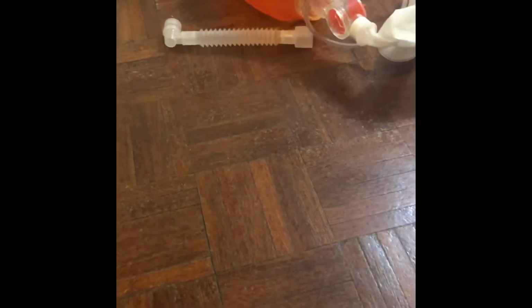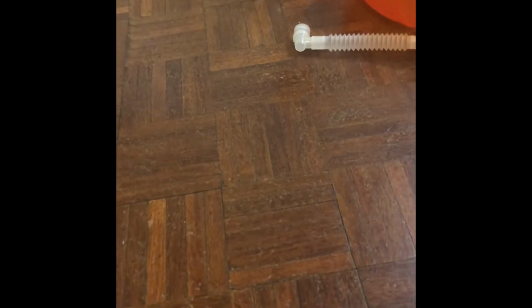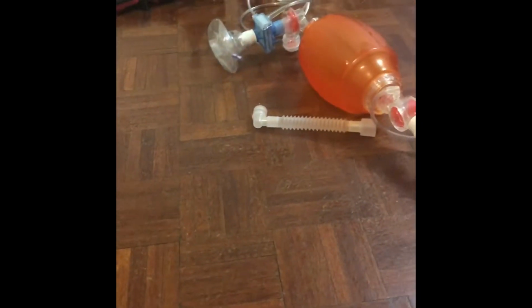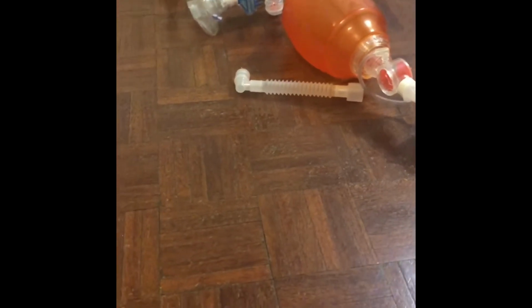Right there, you might not be able to see them. We're going to have a size smaller just in case the one we assumed is going to fit doesn't. We're going to use a gum elastic bougie, also right there. We're going to use this to pass through the vocal folds during laryngoscopy to feed the tube over. So we're going to try to avoid using the stylet as they can dislodge the tube when they are removed.